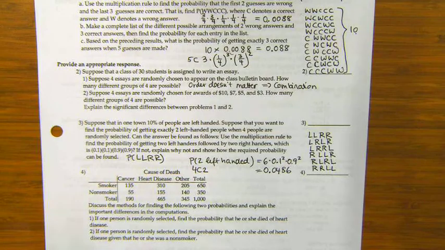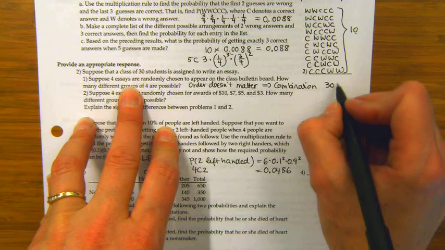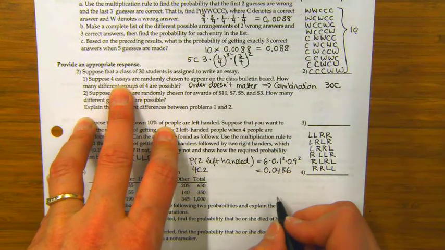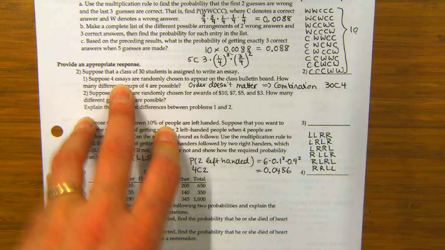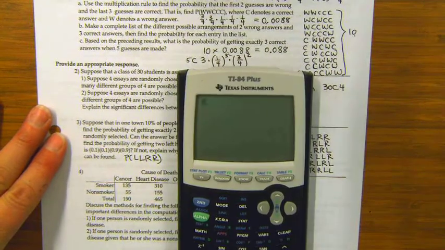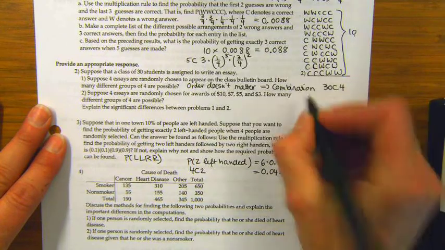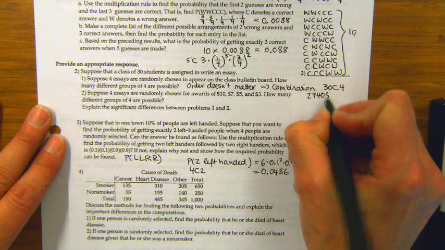Okay, we have n given and we have k given, right? What's n? 30. And it's a combination, so it's a C. And what's k? 4. So what is 30C4? Okay, so 30, remember math, probability, combination, 4 is 27,405. Absolutely. So that's the first part.